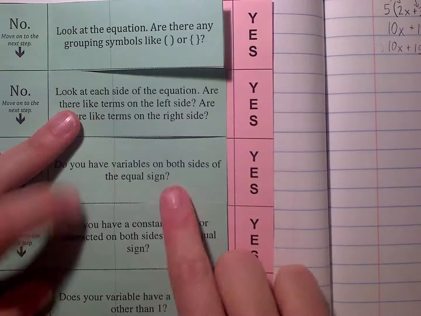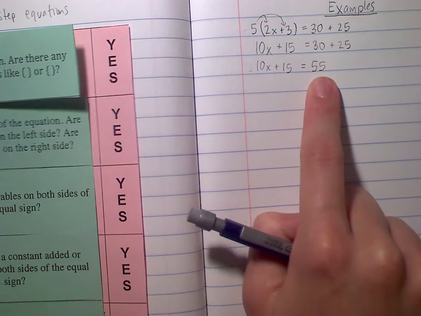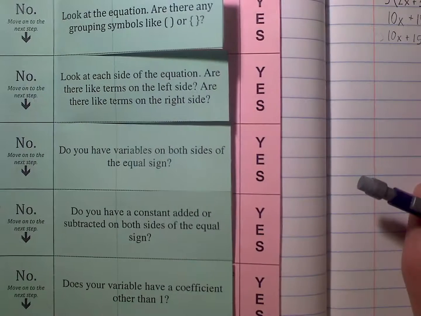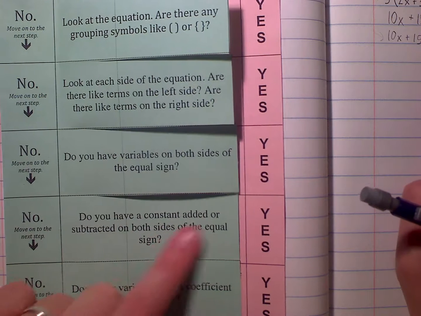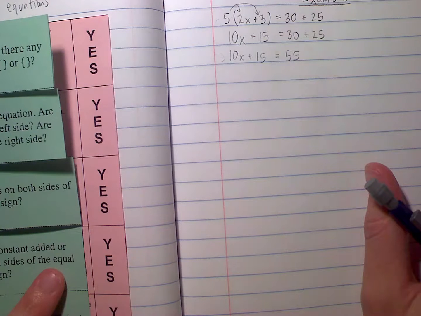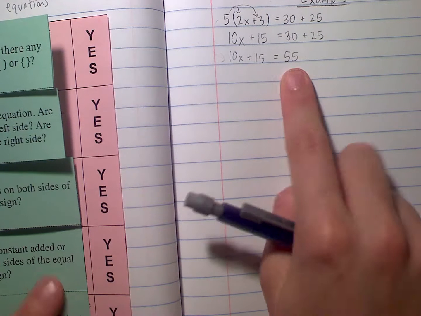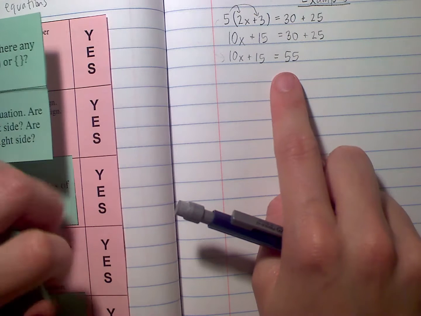All right, next question. Do you have variables on both sides of the equal sign? No, I don't. There's not a variable on the right side, so that's going to be a no. Okay, so move down. Do you have a constant added or subtracted on both sides of the equal sign? I do have a constant on both sides of the equal sign. It's not being added. Let's take a look at what they mean.